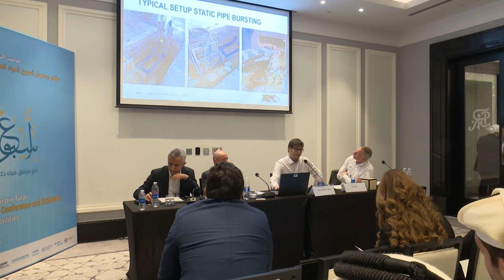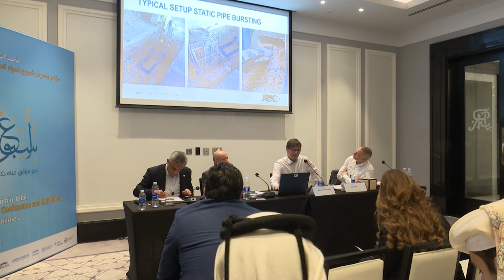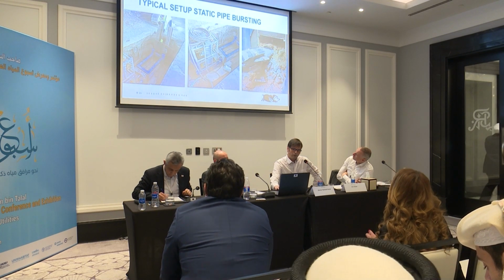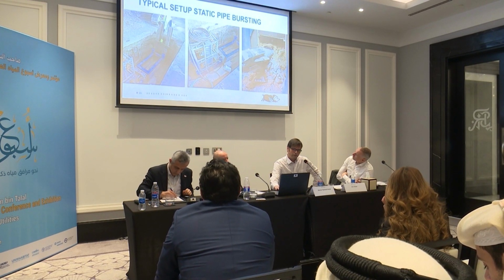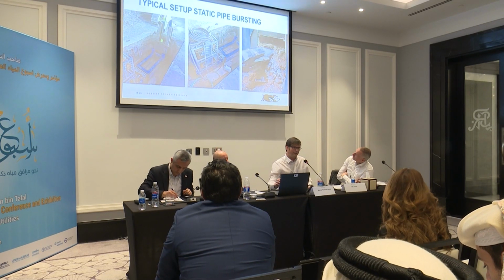Whether it's I-beams here or railway sleepers, whatever you can think of, but it's got to be, and this comes with the experience of the contractor. It is very straightforward and simple, but it's essential that the abutment is enough to take the forces this machine can generate.